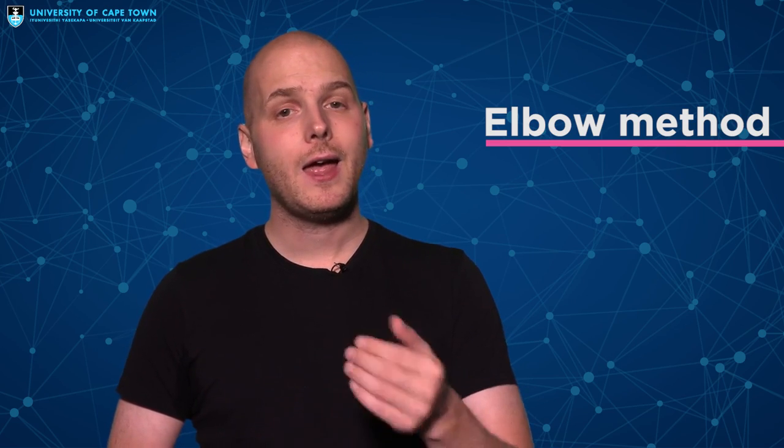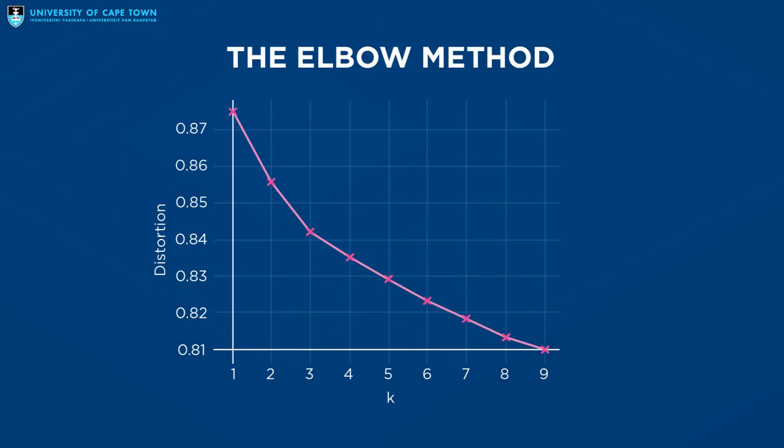This requires computation of the squared standard error, that is, the sum of the squared distances between each observation and the corresponding cluster mean. A plot of the standard errors or distortion against the corresponding k might look like something like this. The optimal k is identified at the point where this plot has the sharpest bend, hence the name elbow method. In our example, this is where it is equal to 3.